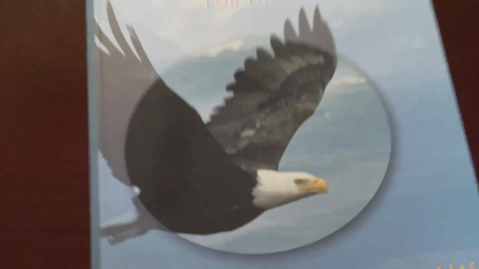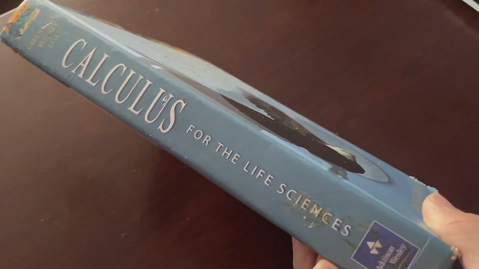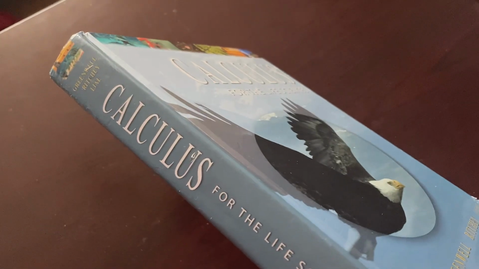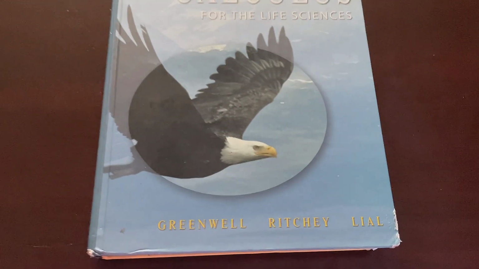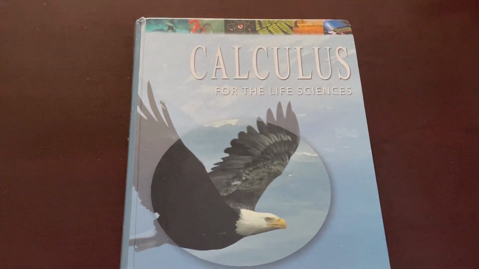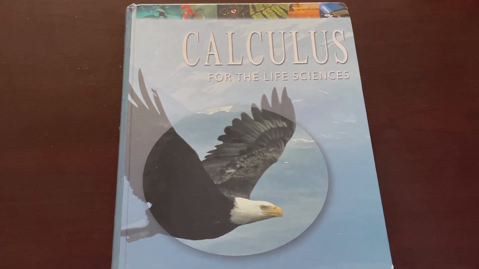But yeah, this is calculus for the life sciences. Makes it, I think, learning calculus more fun when you can apply it. Not everybody is like that. Some people are pure mathematicians and they love the theorem side, but for me, I like seeing my math in action.